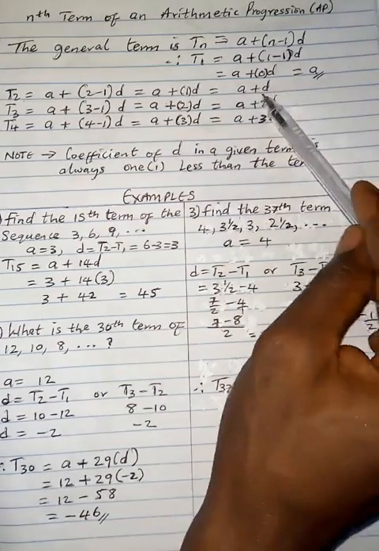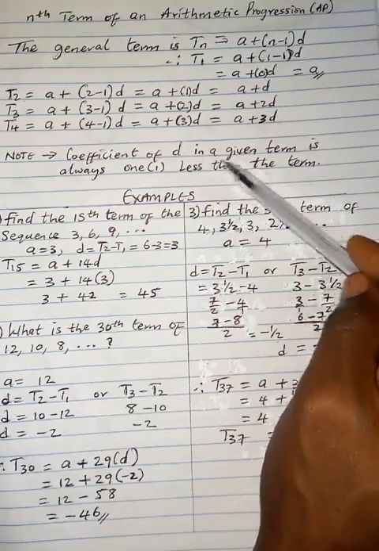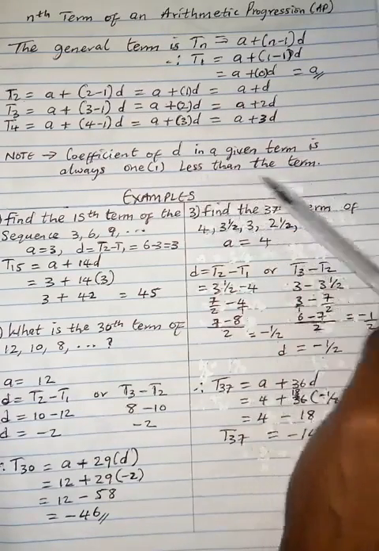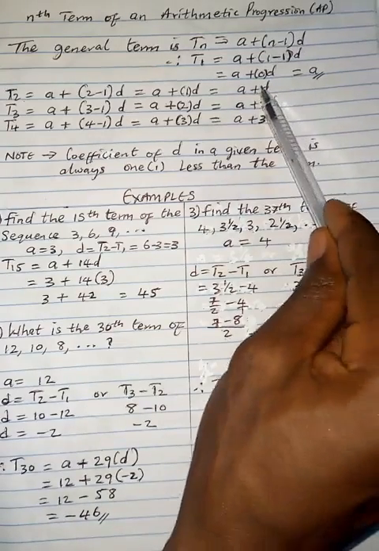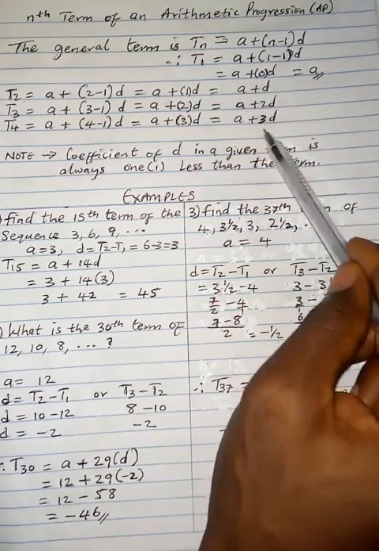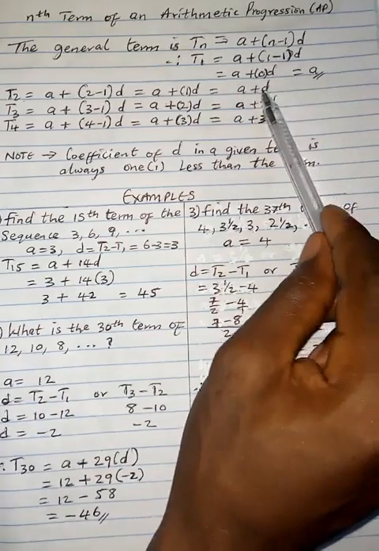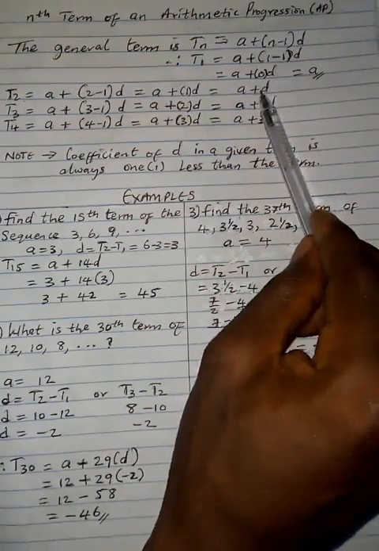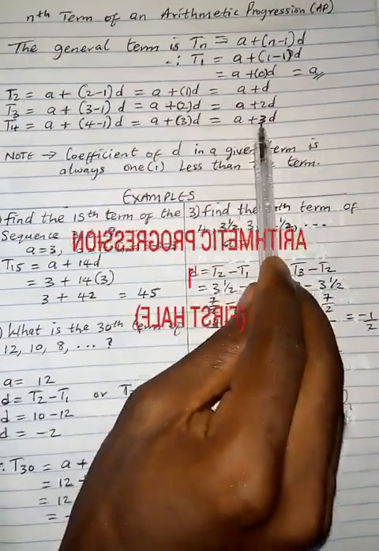All right. Now note, the coefficient of D in a given term is always 1 less than the term. If you watch here, you find that the coefficient here is 1, here is 2, here is 3. This one is 1 since there's no number there. This 1 here is 1 less than 2, 2 here is 1 less than 3, 3 here is 1 less than 4.